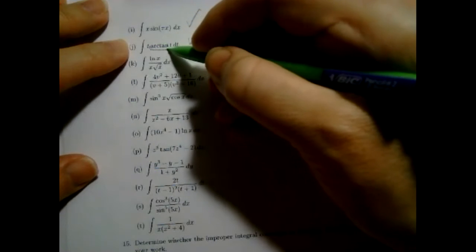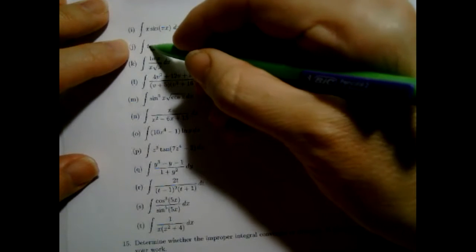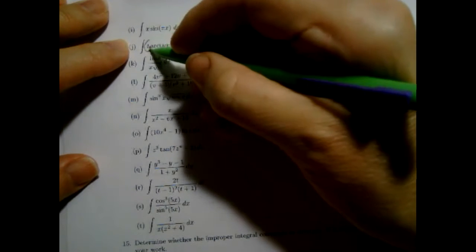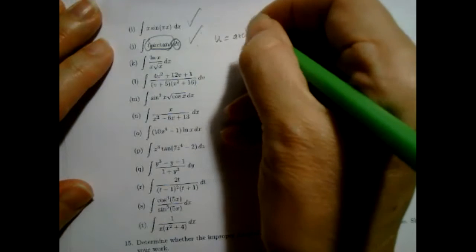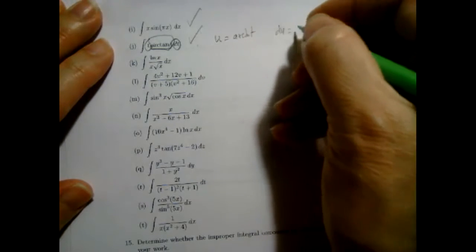But we have to be careful here. This one will be the u. This would be your u. And the dv will be the leftover, g dt. Okay, that's again by parts. So u will be arctangent, because I don't know the antiderivative of arctangent. And the dv would be the t dt. Okay.